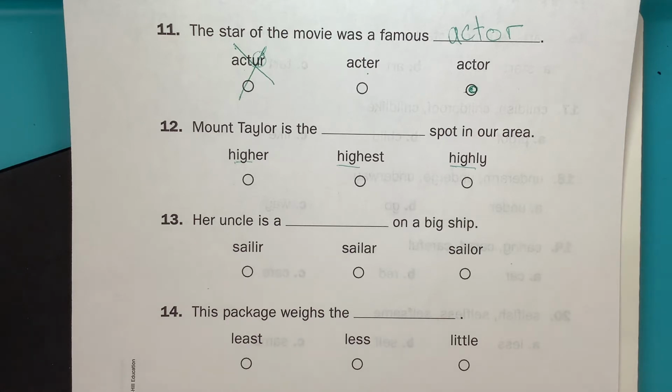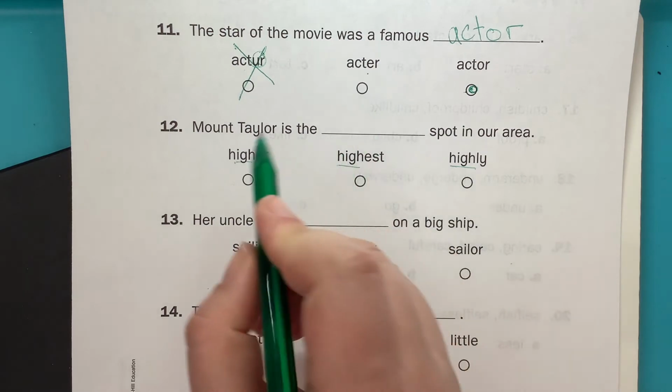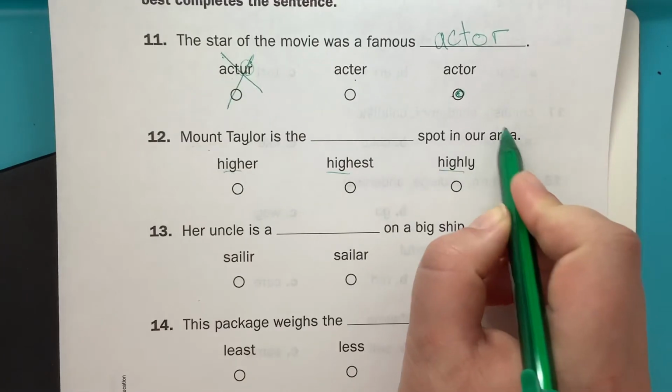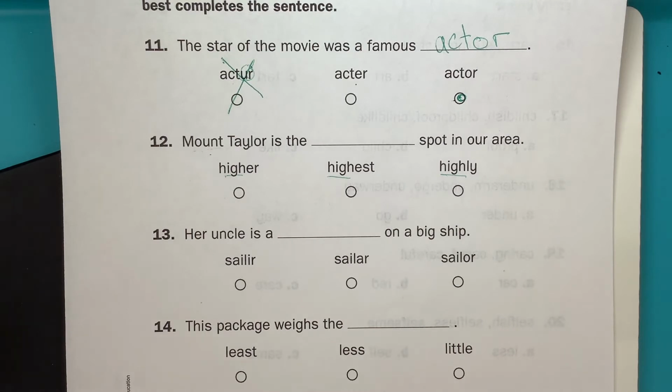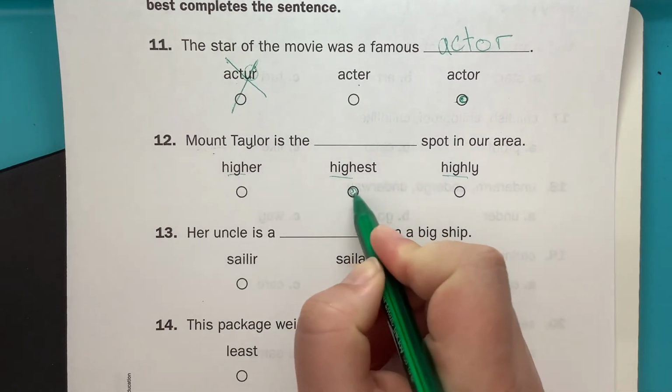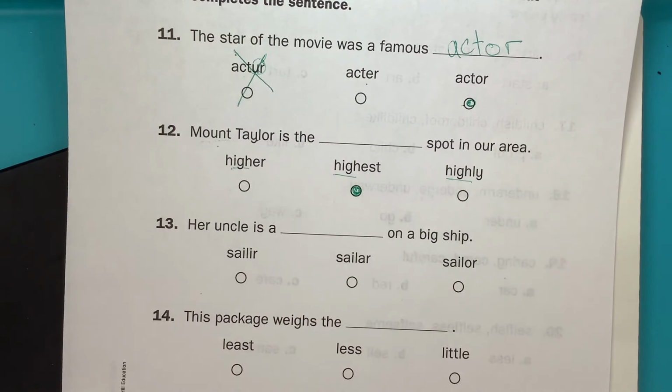So Mount Taylor is the blank spot in our area. Well, if you're comparing Mount Taylor to the whole area, you're not just comparing it to another mountain. You're comparing it to everything else there. So I would say Mount Taylor is the highest spot in our area. It's higher than everything else. So it's the highest.